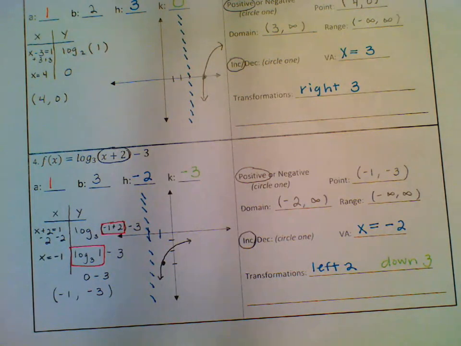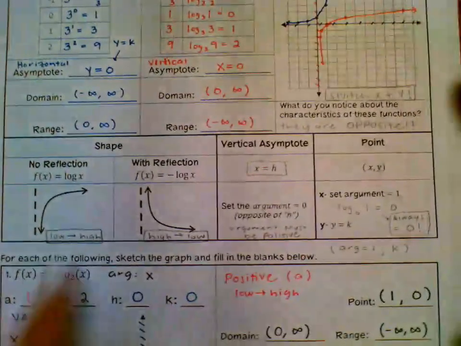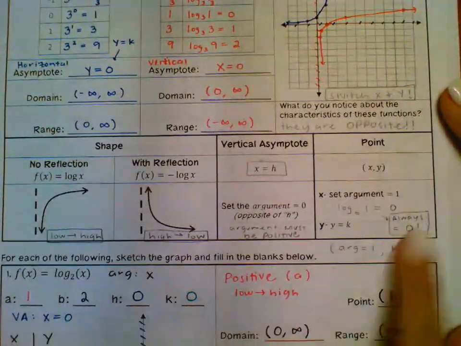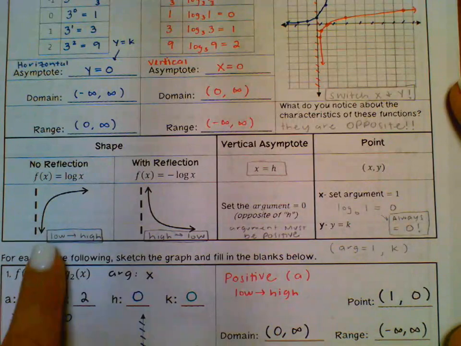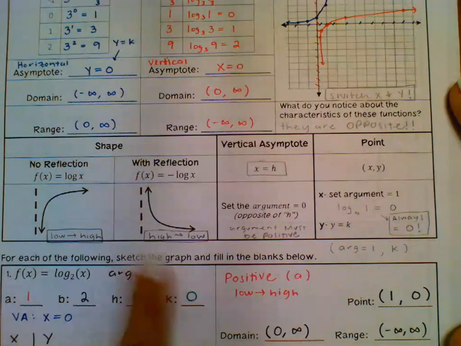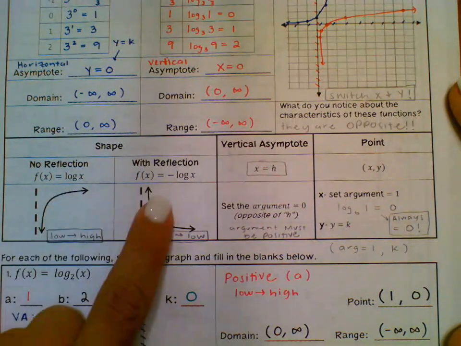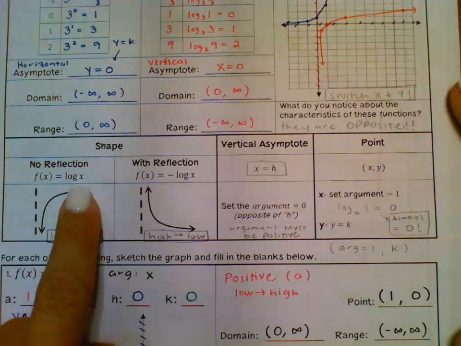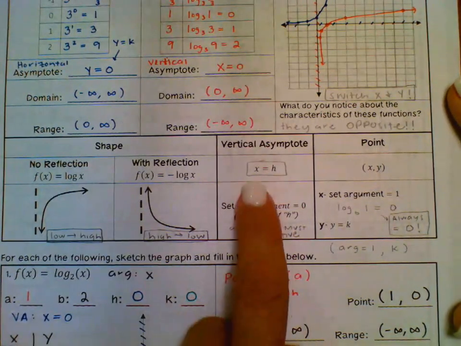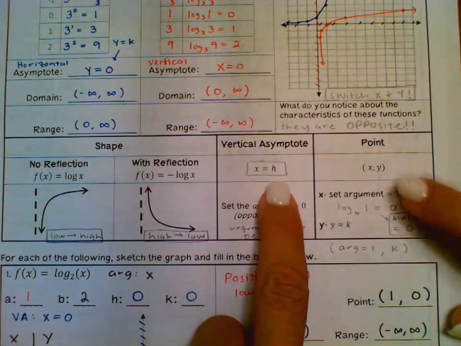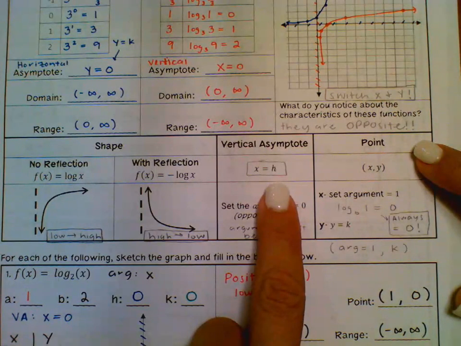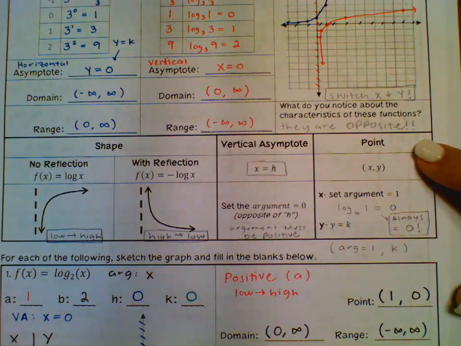If you guys are confused or lost, what I would recommend that you do is go back to this section on the front that tells you what to do for each part of this. So what does the shape look like, and how do you know, essentially, is it reflected or not reflected based on the A value? Your vertical asymptote is always x equals h, and this is how you find your point. So just use that if you guys are lost.